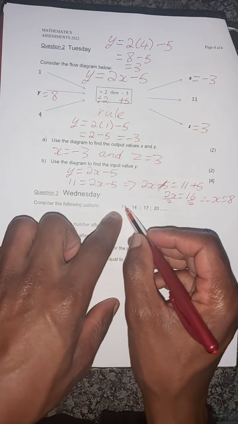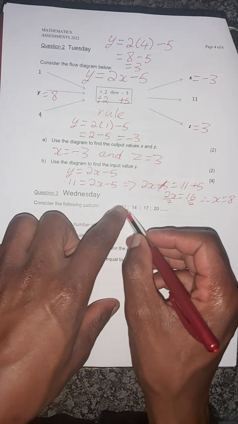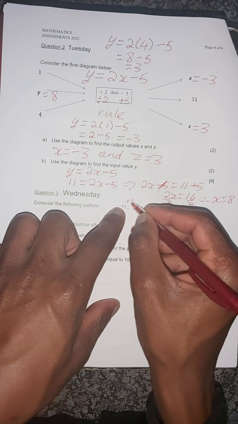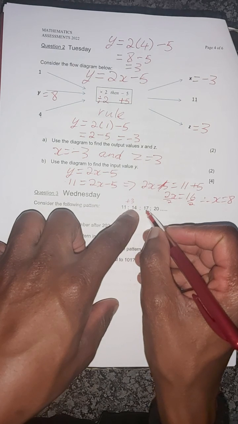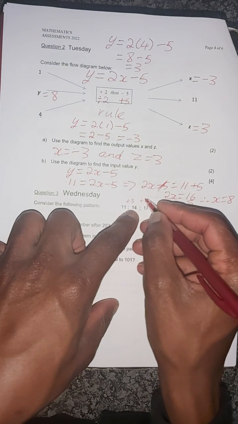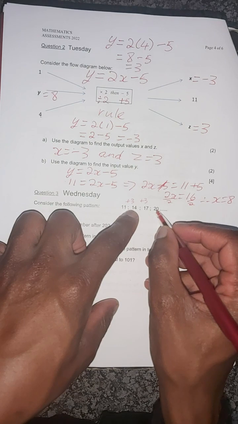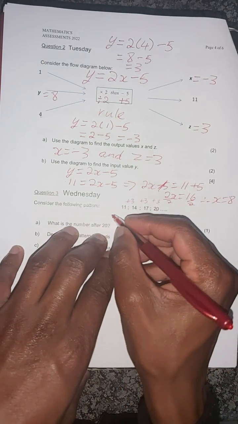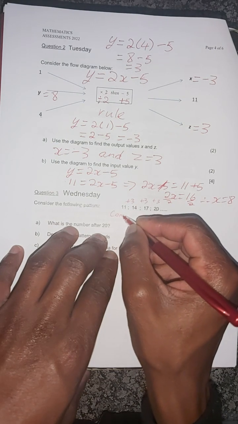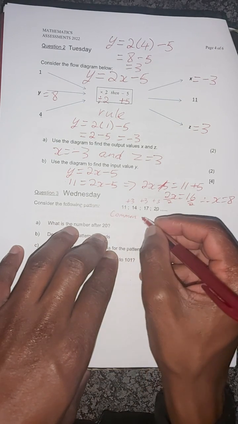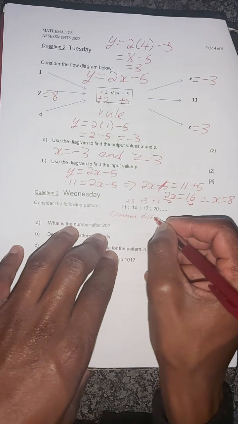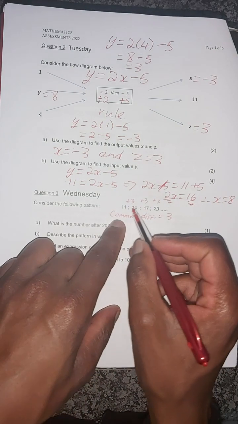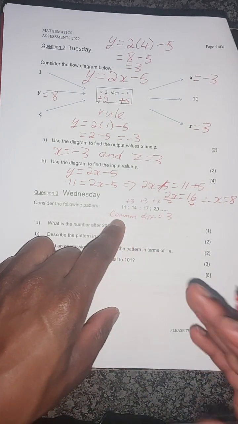When we observe, I have 11 here, and what did I do to get this 14? It means I added a 3. Then what did I do to get this 17? It means I also added a 3. What did I do to get the 20? I added a 3. So I have a common difference here, right? And the common difference is equal to 3. Can you see that? It means for me to get the next term, I have to add a 3.